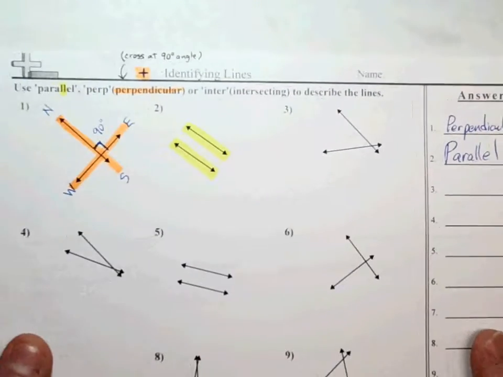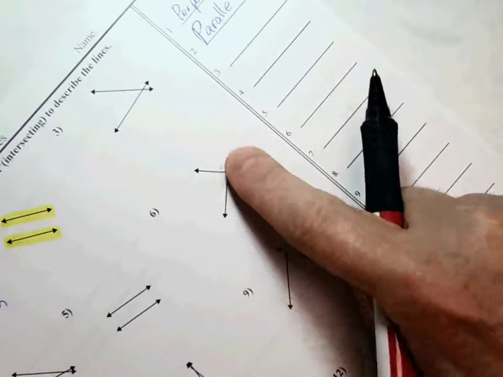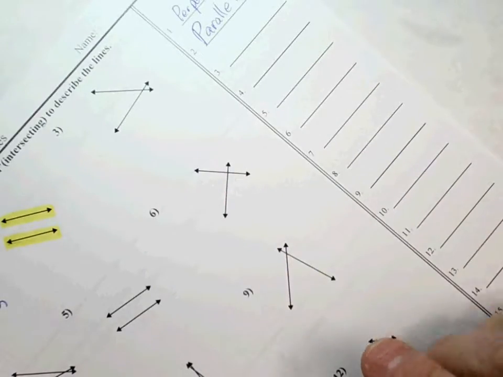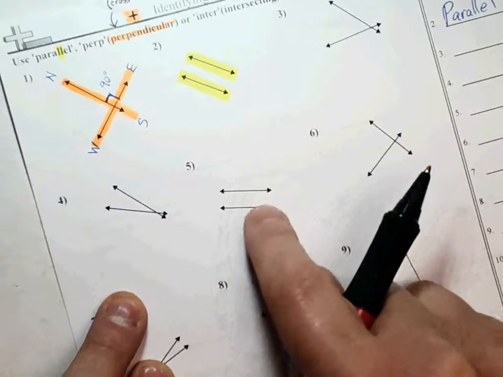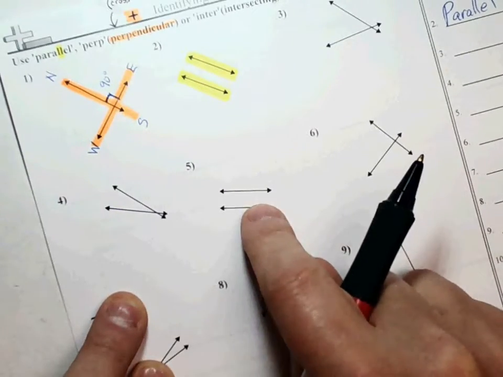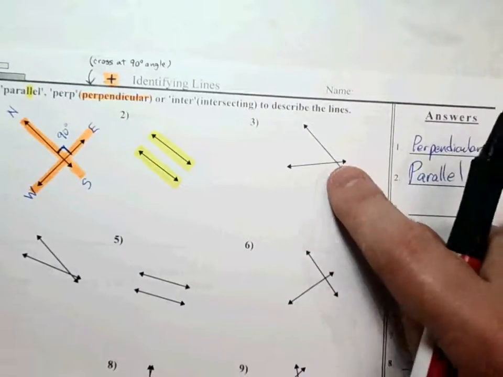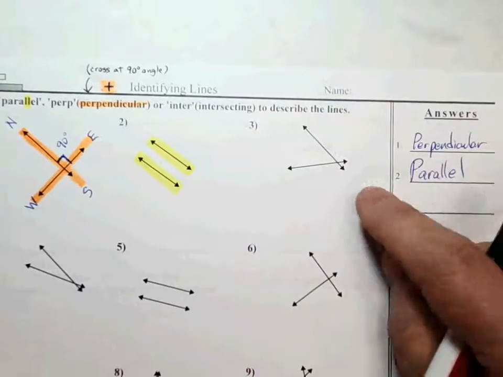Okay? So if I look right here, I've got a north, south, east, west. So that one's going to be perpendicular. These 2 guys right here look like double toothpicks lying over there, railroad tracks. These will not cross. These would be parallel. Now, if they cross each other, but they don't go true north, south, east, west, it's going to be just intersecting.